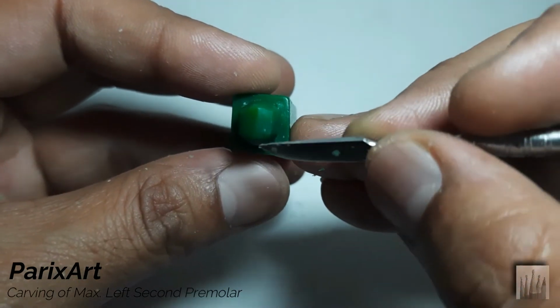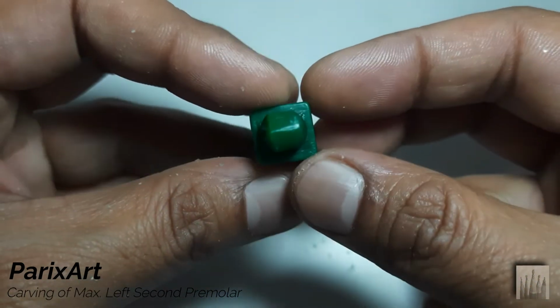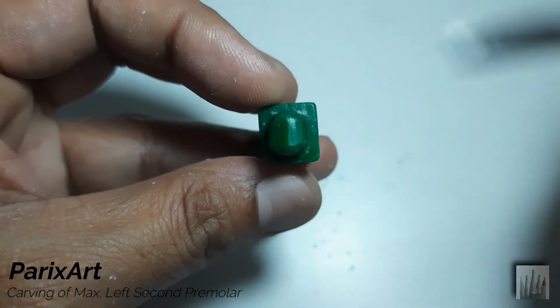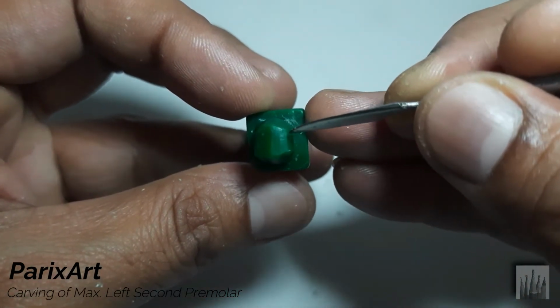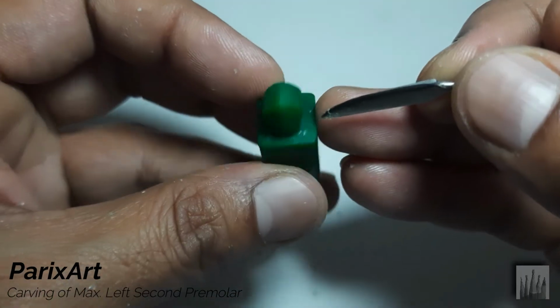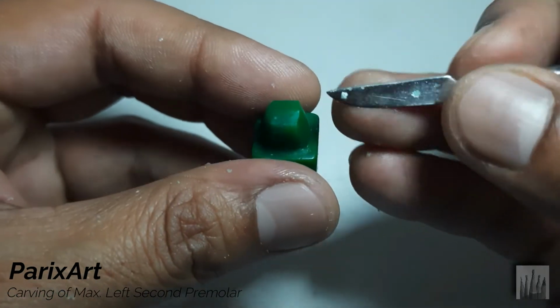See, we have got a semicircular shape of the cusp ridge. See this way. Better appreciated now. We have got slight straight buccal cusp ridge.